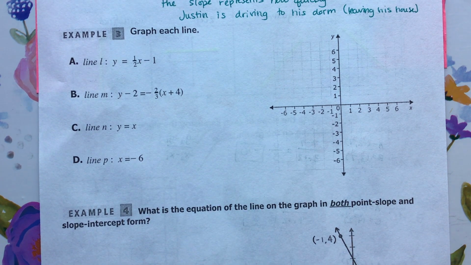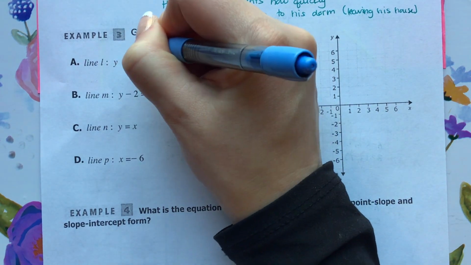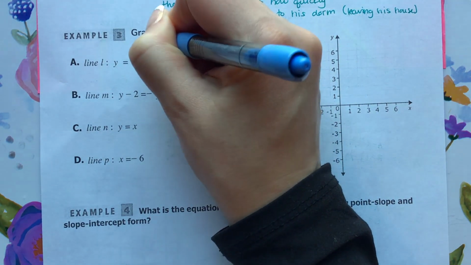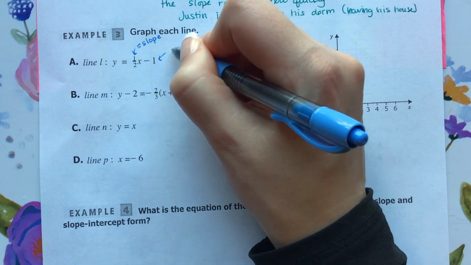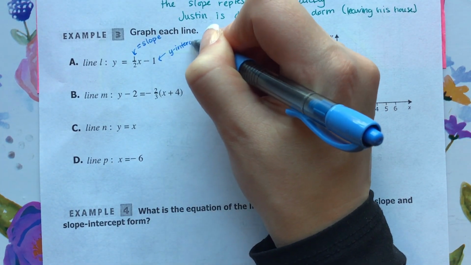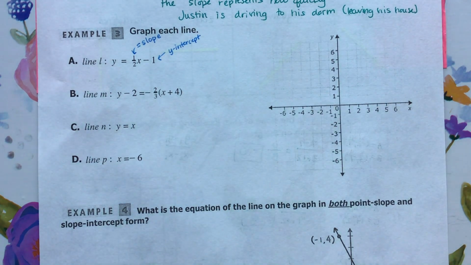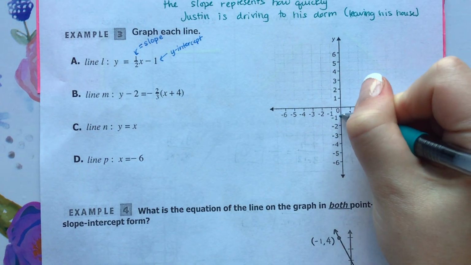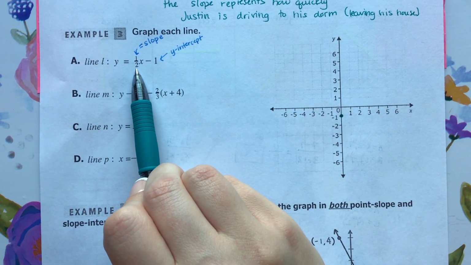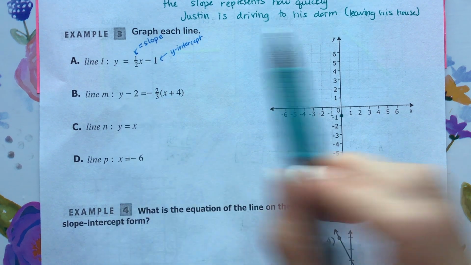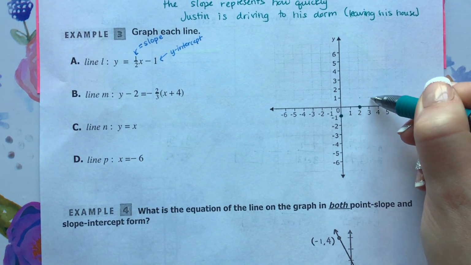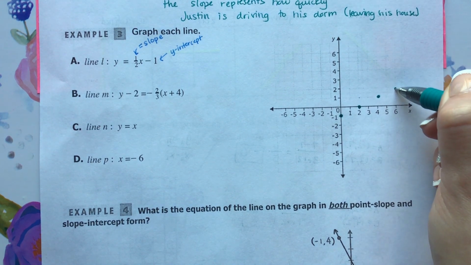Okay, looking at example 3, it says graph each line. So line L is in slope-intercept form, which means this 1/2 is equal to the slope, and the -1 is the y-intercept. So what I'm going to do here, I am going to go to my y-intercept, which is at -1, and then I'm going to count up 1 over 2, up 1 over 2, because remember slope is rise over run. So up 1 over 2, up 1 over 2, up 1 over 2.